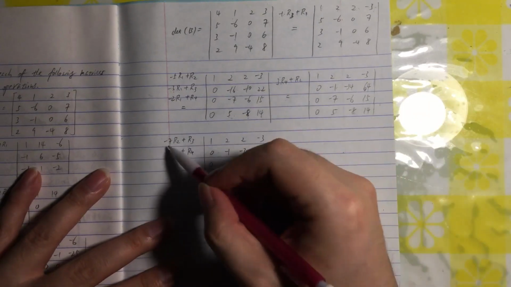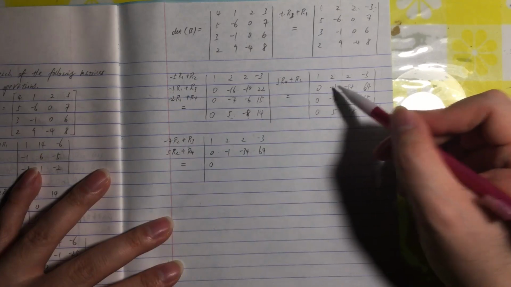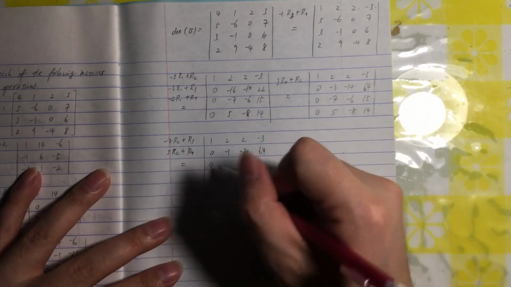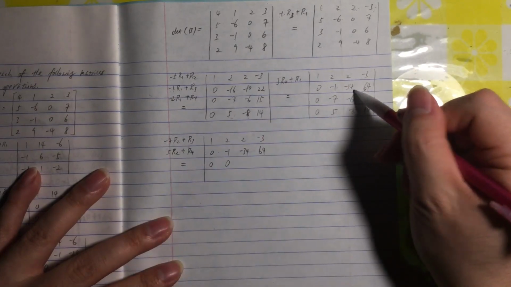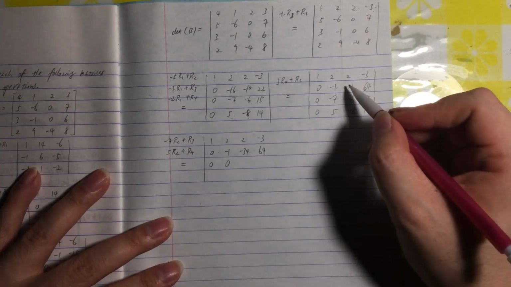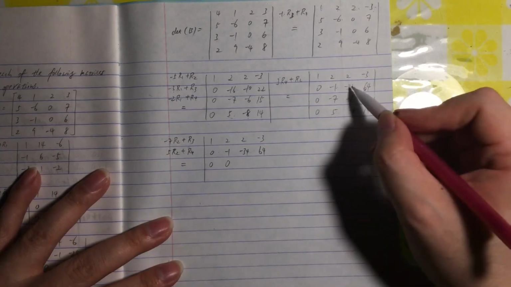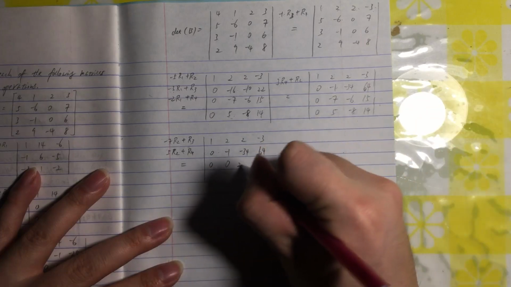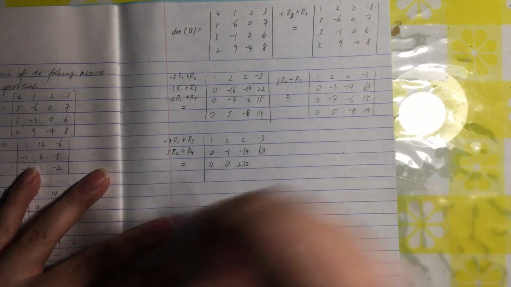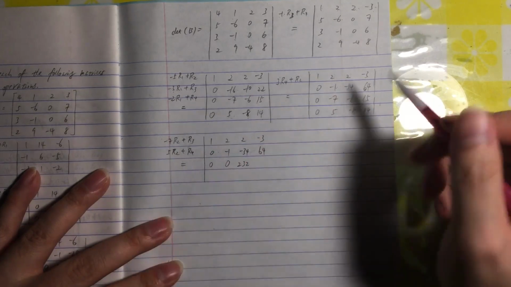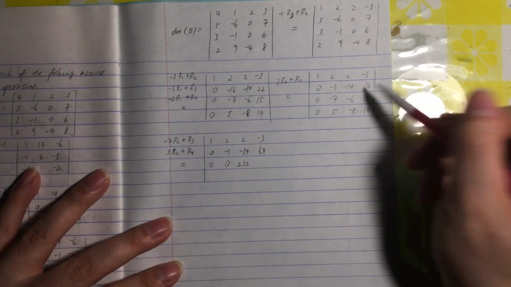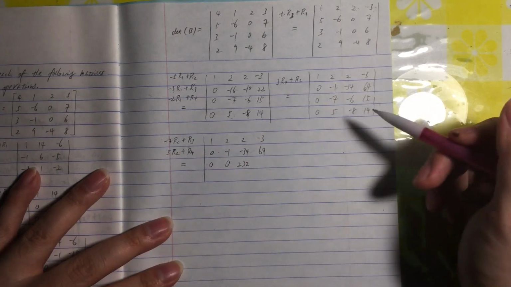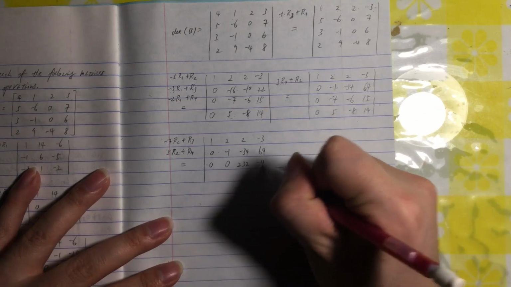0. Negative 7 times negative 1 is positive 7. Positive 7 plus negative 7 is 0. Negative 7 times negative 34 is positive 238. 238 plus negative 6 is 232. Negative 7 times 64 plus 15. Here I use my calculator. I get negative 433.